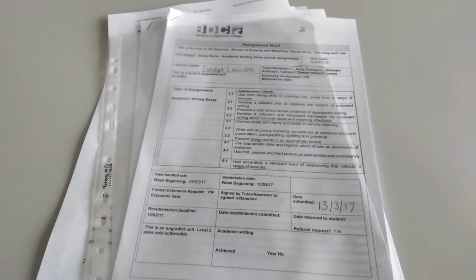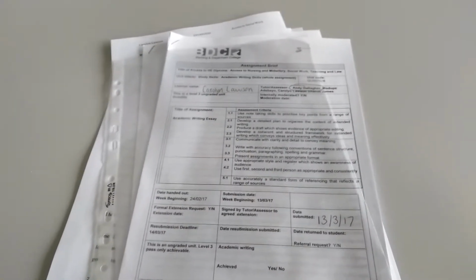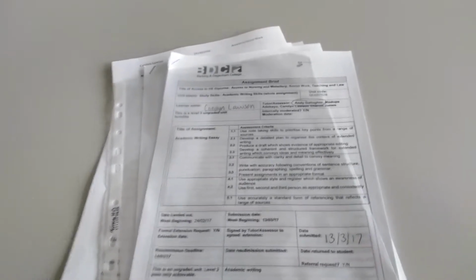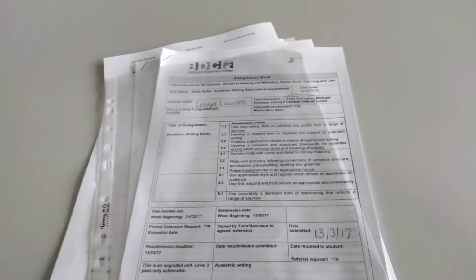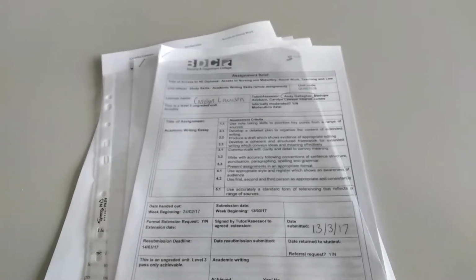When you hand your assignments into admin, you must sign for them with the date that you've handed them in. We are not responsible if your assignment isn't there when we go to pick it up. And if you haven't signed the sheet, there's no evidence that you've handed that assignment in. So you must sign whenever you hand in a piece of work. And then your work will be given to your tutor and marked and given back to you.